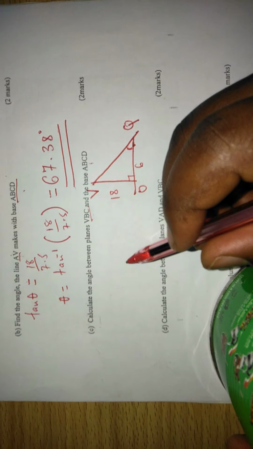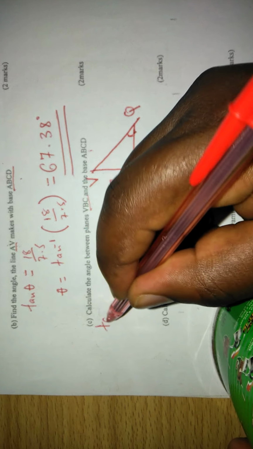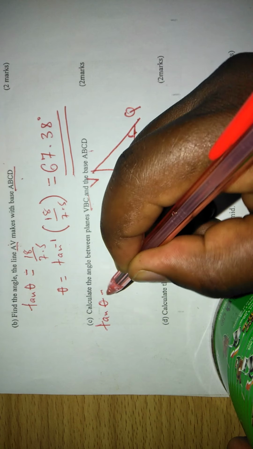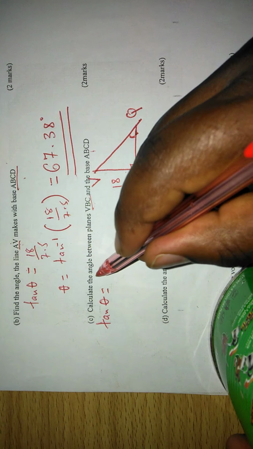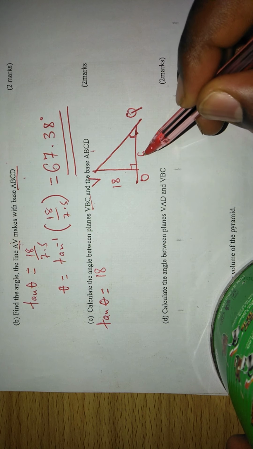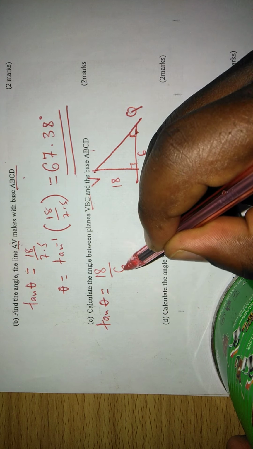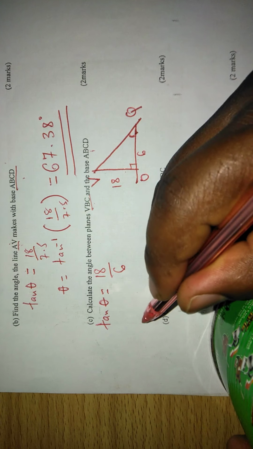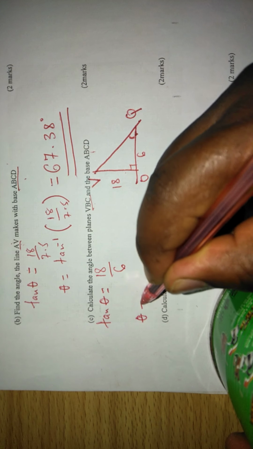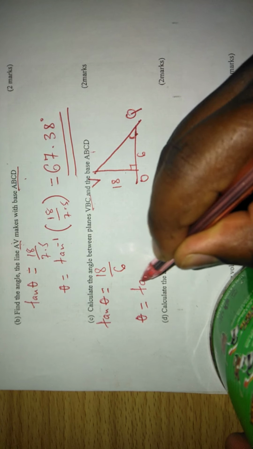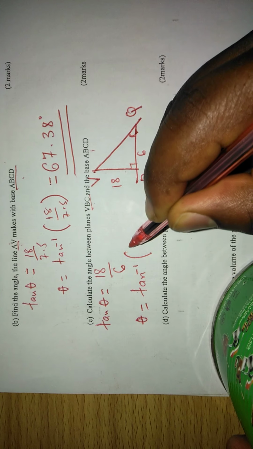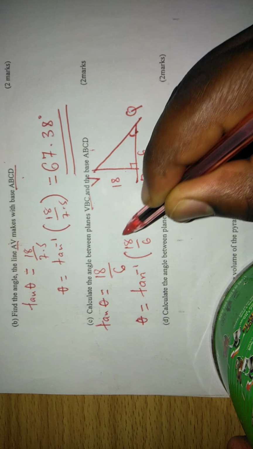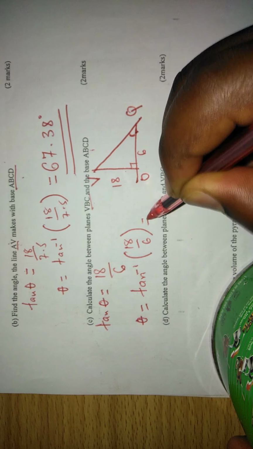Therefore, now to calculate this angle, we can follow again tangent. So we can say the tangent of the angle is given by its opposite, 18, divided by the adjacent length, which is 6. And this means for us to get the angle, we need the tan inverse of 18 over 6.